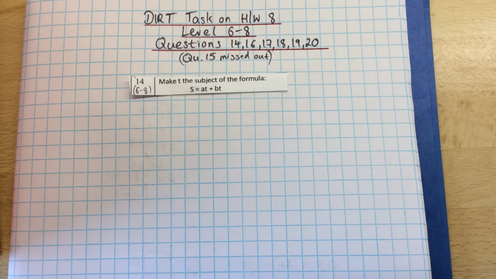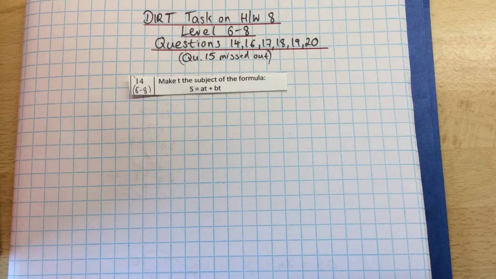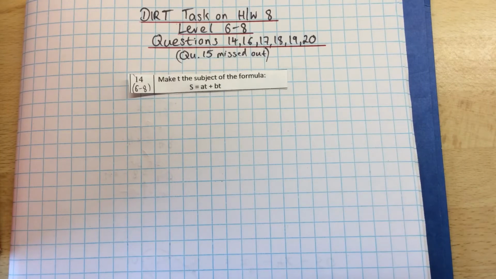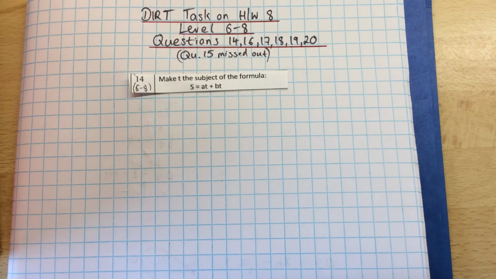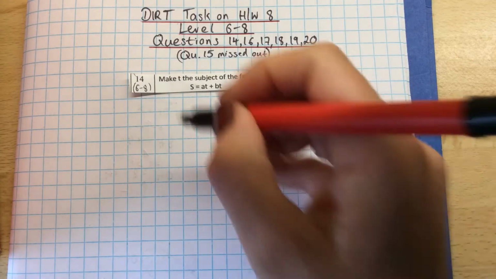Hi, Year 8. We're going to be doing some feedback on the trickier questions on the Homework 8 Level 6 to 8. I deliberately missed out number 15 because it's simultaneous equations which I haven't taught you yet. And I want to teach you properly rather than just show you quickly on here. So I've missed that one out. So let's have a look at question 14, make t the subject of the formula.